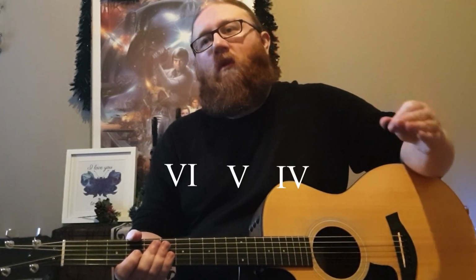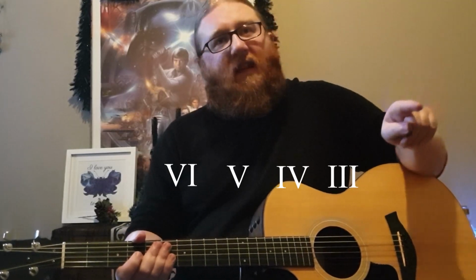Now we're looking at the Andalusian cadence today. And rather than having 2 points in our journey, we've got 4. And it goes from the 6 chord to the 5 to the 4 and 3. So a descending line of chords. So let's stick with the key of G and look at what chords we would have. So we'd have the 6 chord in the key of G, which is E minor. We'd then have the 5 chord, which is D.